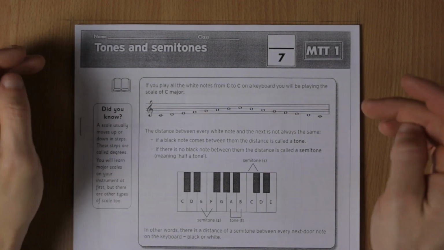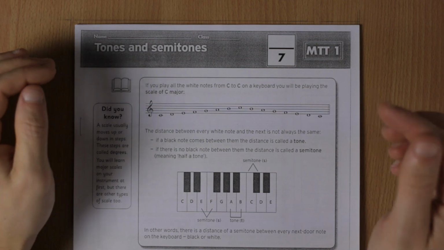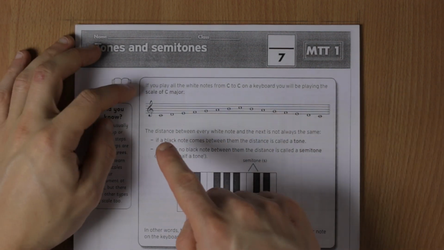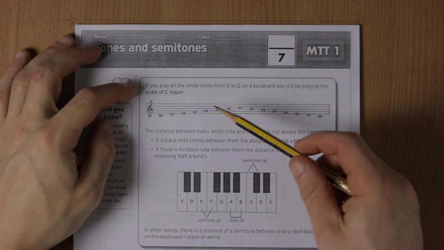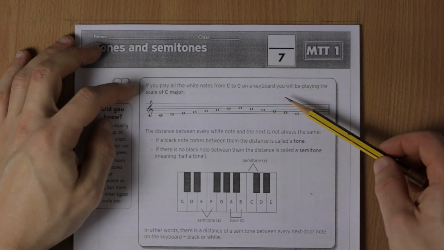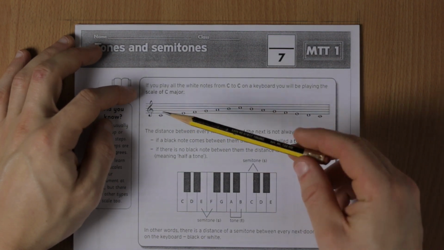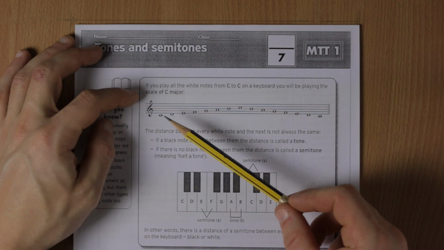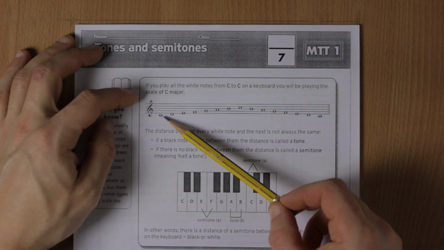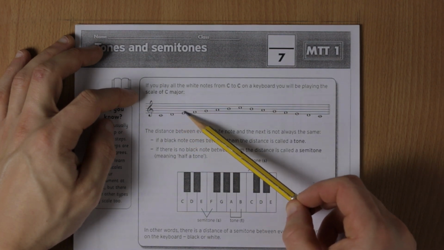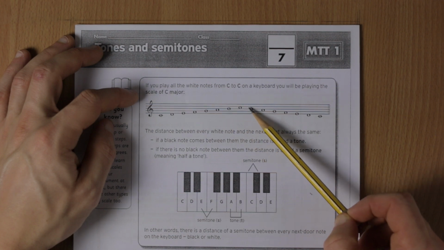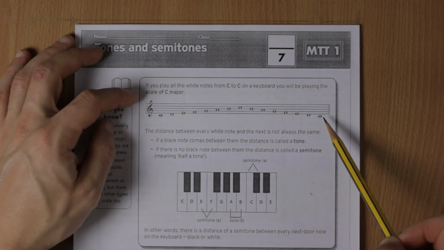So here's MTT1. Let's read it first and see what we have to do. So if you play all the white notes from C to C on a keyboard, you'll be playing the scale of C major. And here we can see the notes: treble clef, we've got C there, D, E, F, G, A, B, C, and then back down again, all the way up and down.